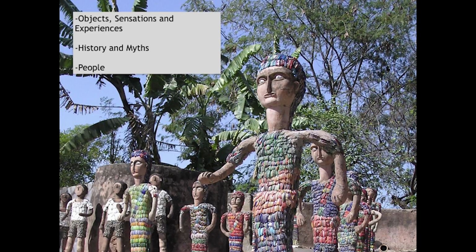I was interested in the physical objects, the artifacts, the spaces and the buildings, but that wasn't the full picture. The rock garden's also about storytelling. It's a narrative, both in terms of what it depicts, and equally it's got its own sense of myth, its own story. And linked to this, of course, a people biography, Nek Chand himself. So these three strands formed my methodological approach.